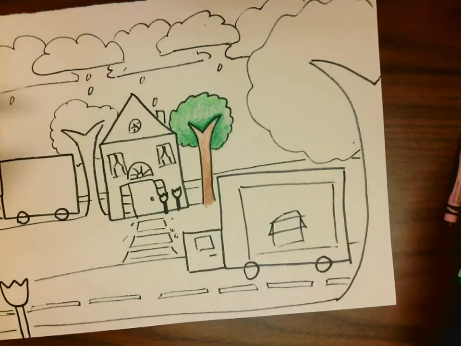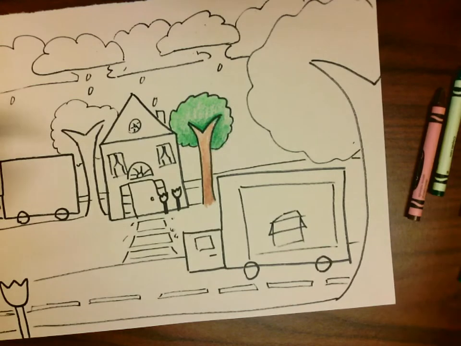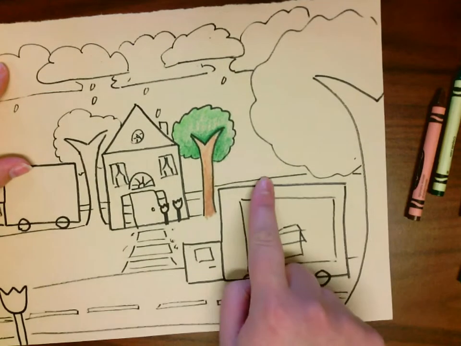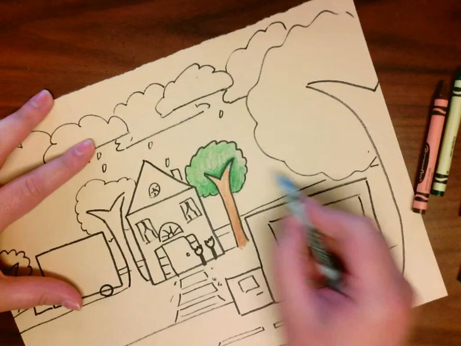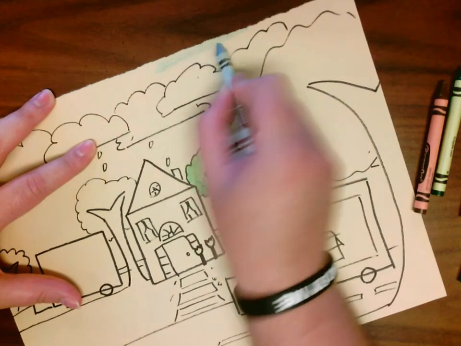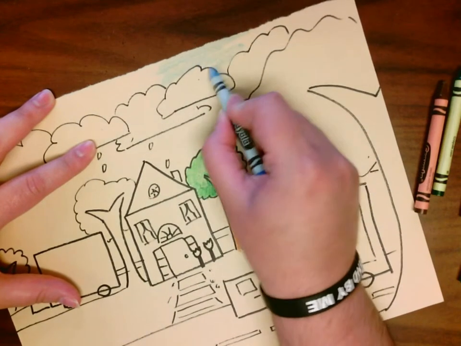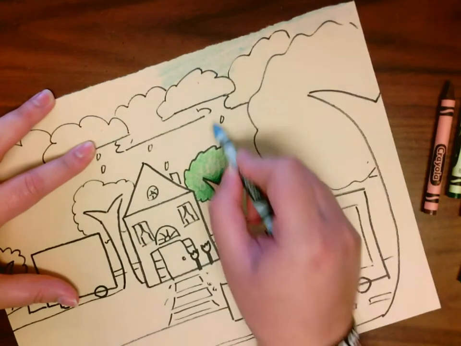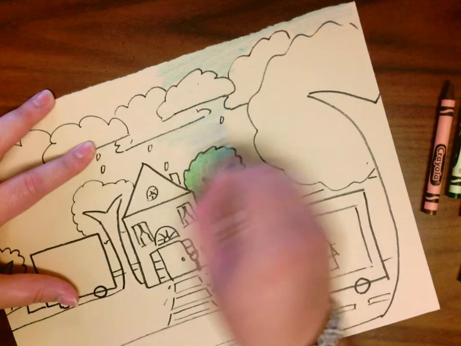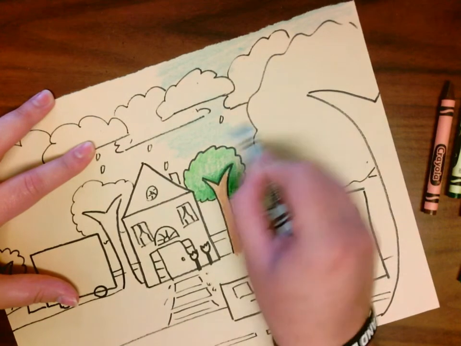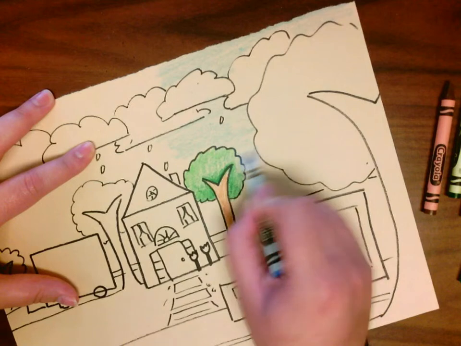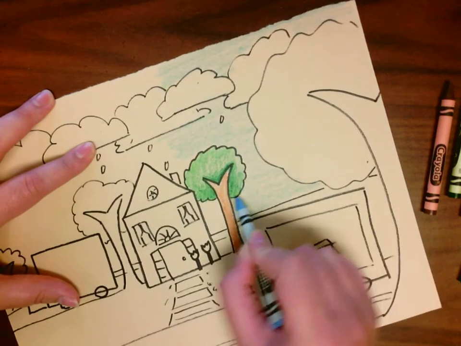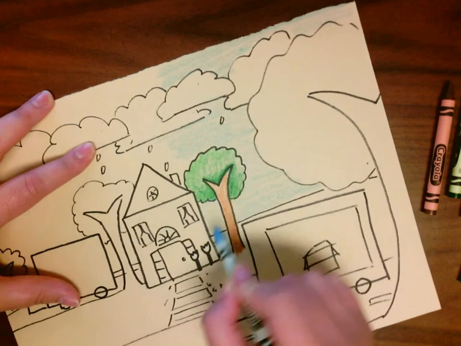Alright. And so one thing that I do want to tell you guys is that the sky, all of the sky, has to touch the ground. So what that means is you're going to color up here, but then your sky has to come all the way down. The whole sky has to come all the way down past your clouds, past your treetops, and all the way down to that ground line that we drew. Because otherwise, it's not the actual sky.